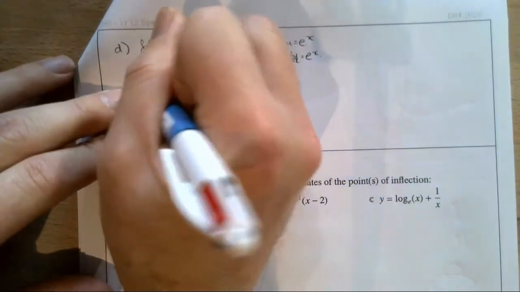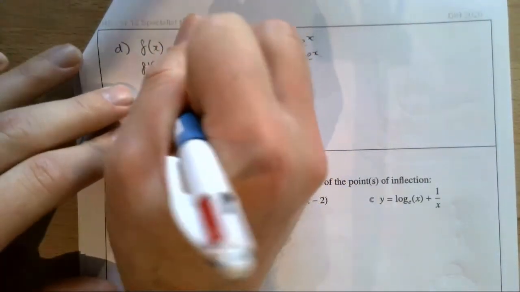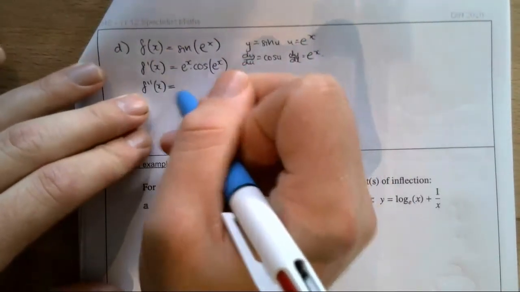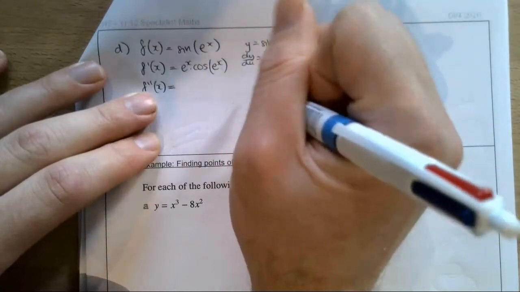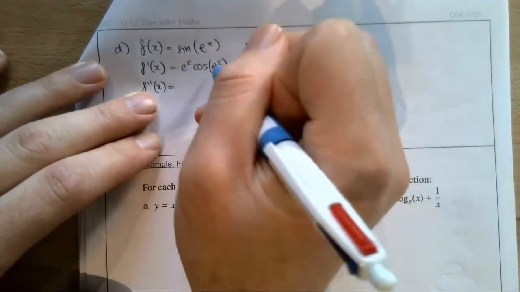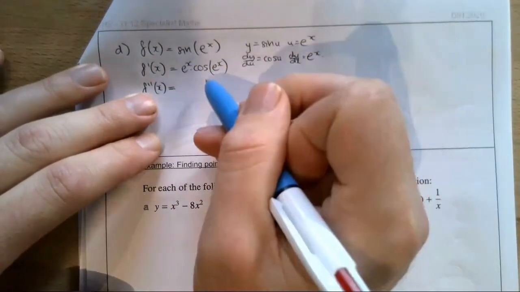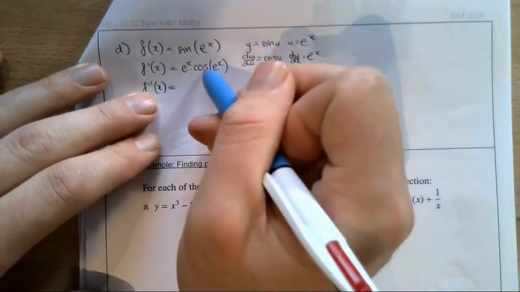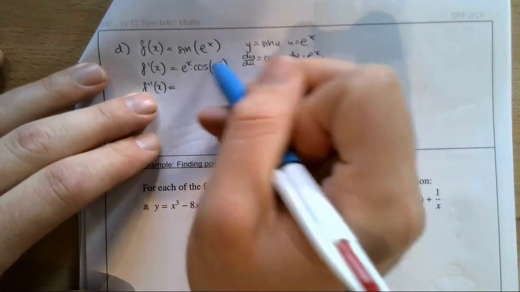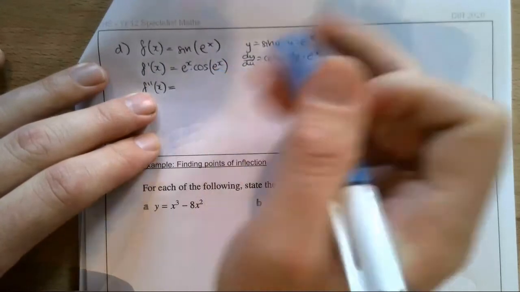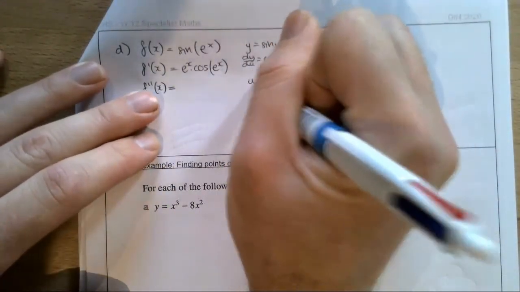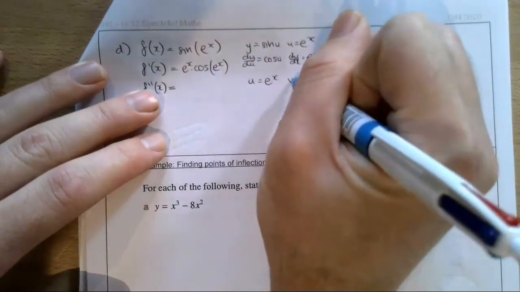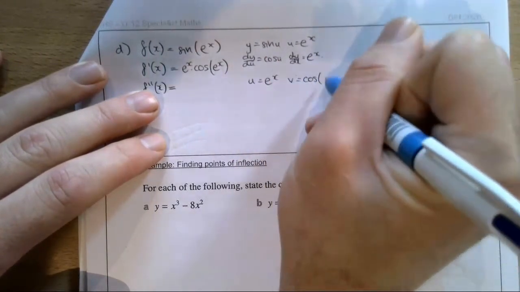And then I'm going to do the second derivative. I'm going to have a product rule here, and then the chain rule within that. I'm going to use this example to inform my execution of the chain rule, and I'm going to do it in my head. So the thing that I'm going to write down here is really the product rule. So I'm going to have u equals e to the power x and I'm going to have v equals cos of e to the power x.